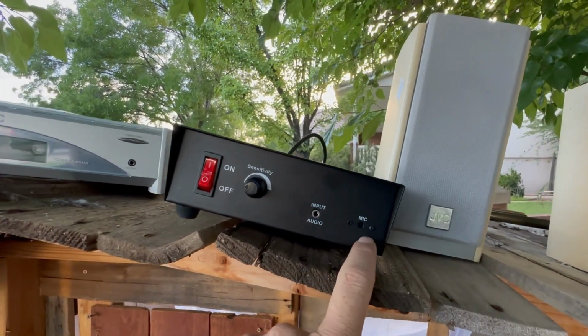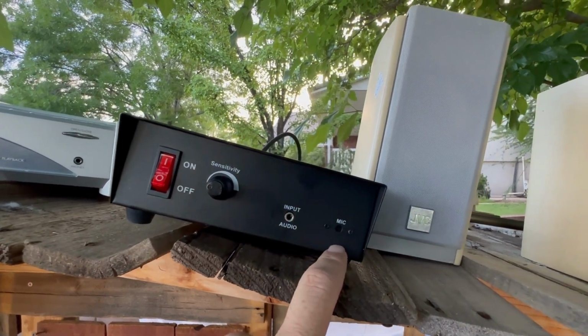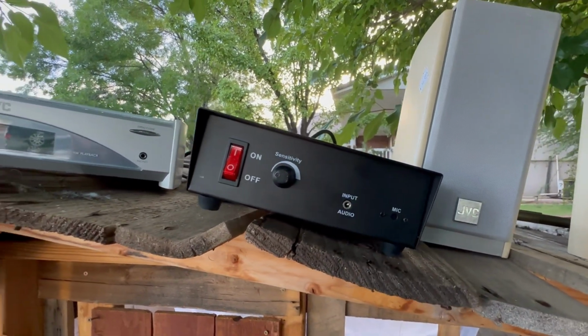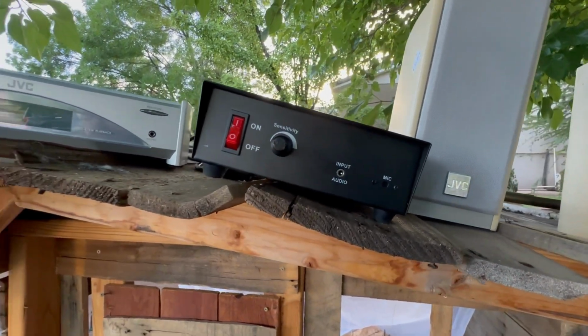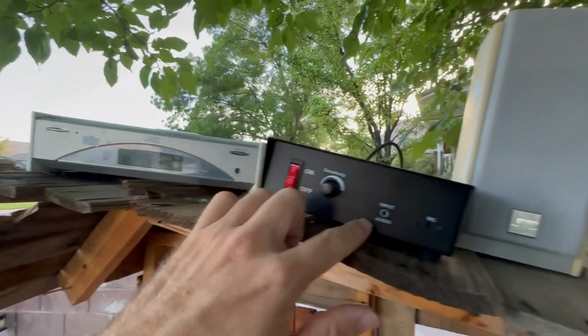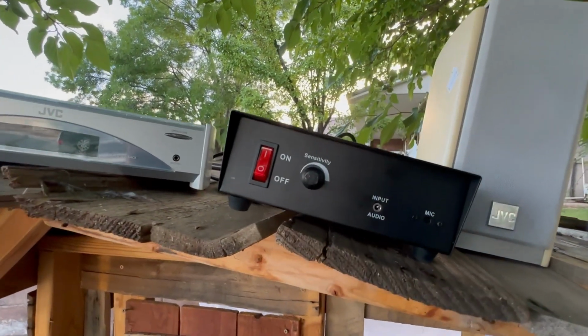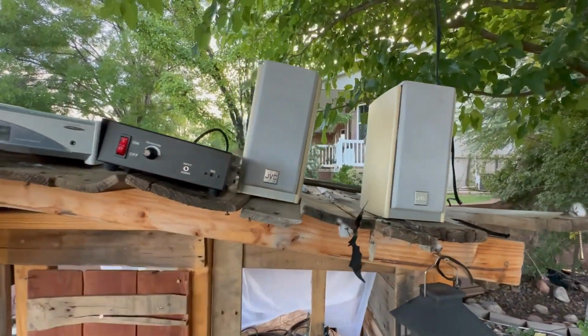You got the mic here. If you don't have the input audio plugged in, it will automatically default to the mic, and that will pick up the ambient sounds nearby. But if you want to go to a specific audio track, that's where you can plug in the CD player to directly put it into here, like headphones basically. I obviously actually use the speakers because I do want to hear it.